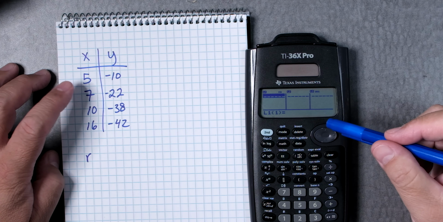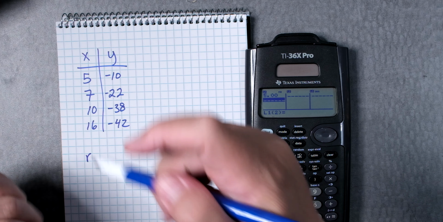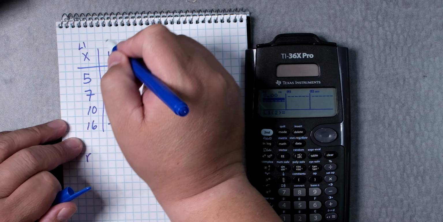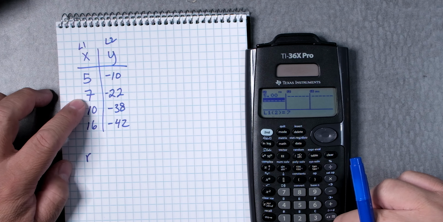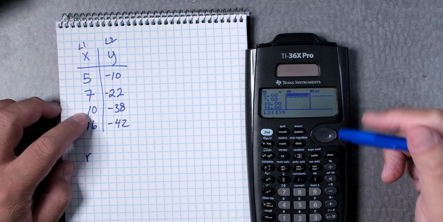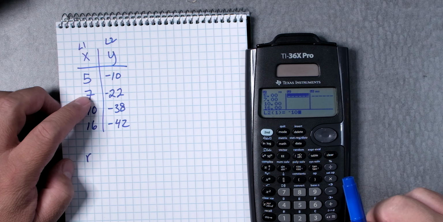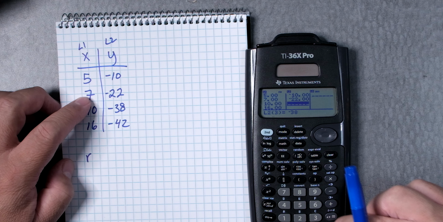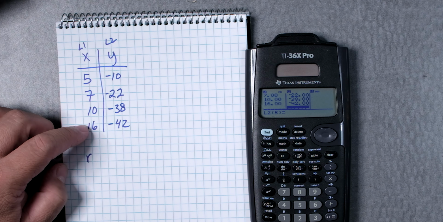Okay, they're clear now. So I'm going to type in 5 for L1. L1 will represent X, and L2 will represent Y in this case. 5, 7, 10, 16, enter. Then you use the pad here, go over, negative 10, enter, negative 22, enter, negative 38, enter, and negative 42, enter. See that? Now we have all 4 pairs.